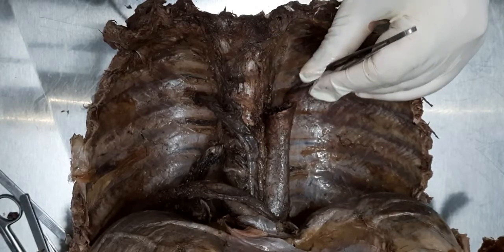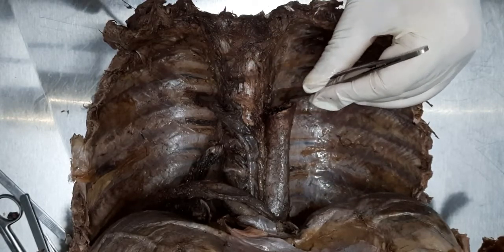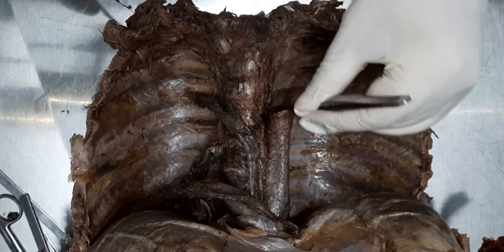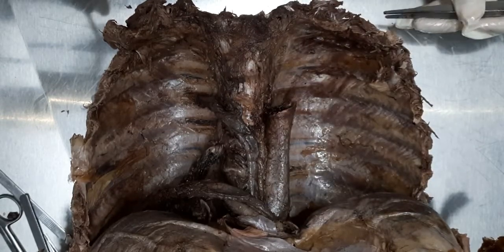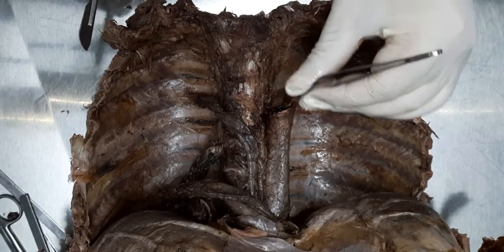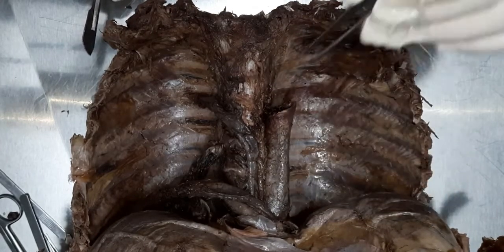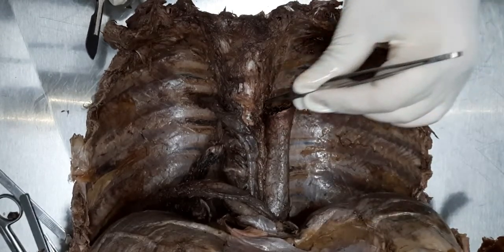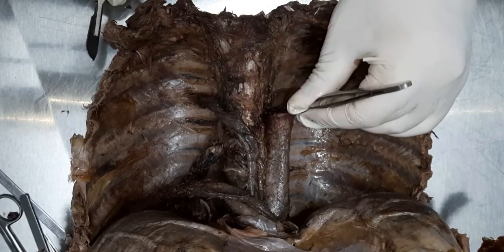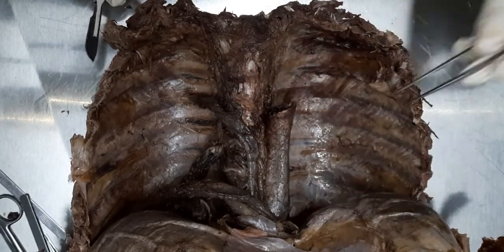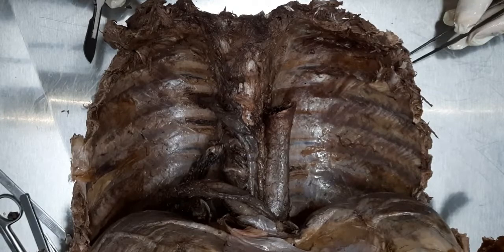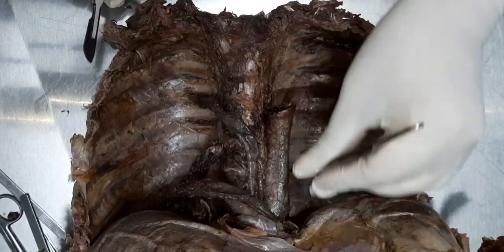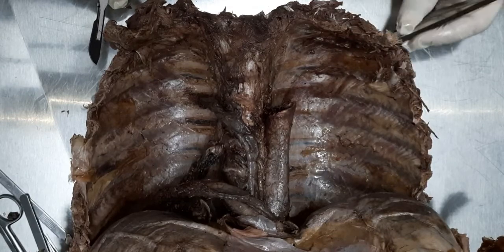I have cut this descending thoracic aorta at the end of the aortic arch. As soon as the aortic arch ends and the descending thoracic aorta starts, I have cut. The descending thoracic aorta extends between T4 to T12, okay? That means at the end of the aortic arch it will start and then will pierce the diaphragm just in front of the T12 thoracic vertebra, through the aortic opening.